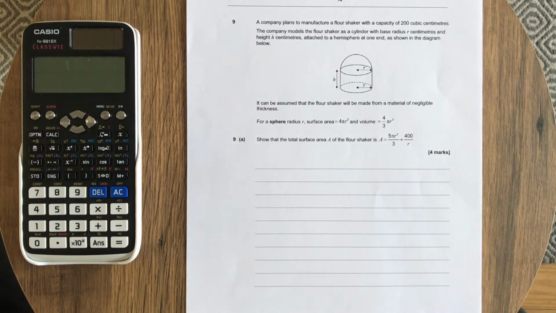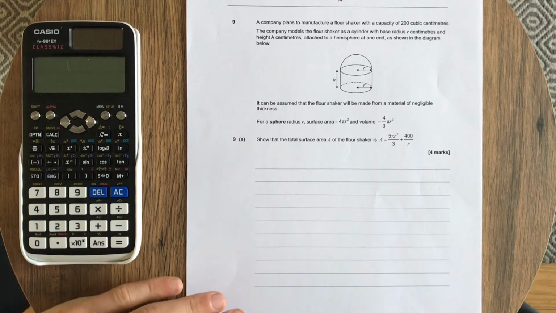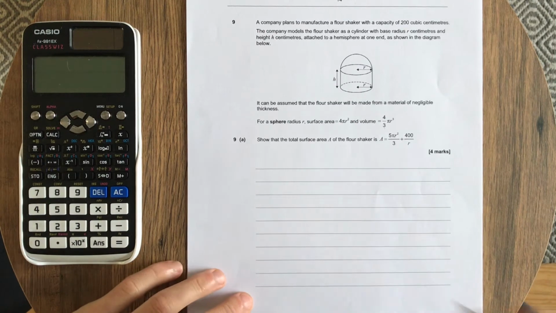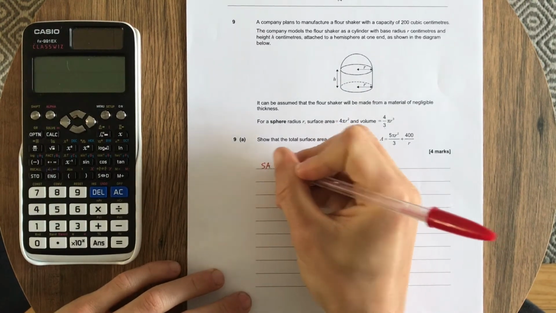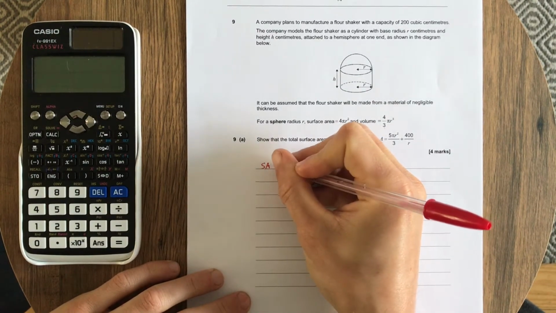So the first thing I'm going to do is look at this shape and work out how we could form an expression here to represent the surface area of this shape. So let's break it up. We've got two things here to work out the surface area of. So I guess we've firstly got the surface area of the hemisphere.